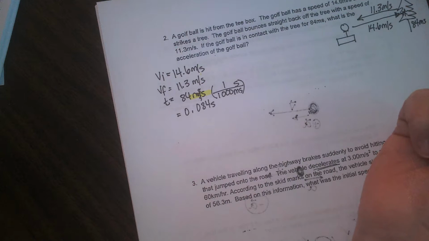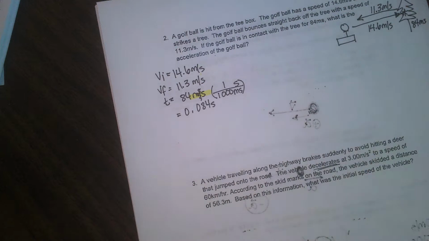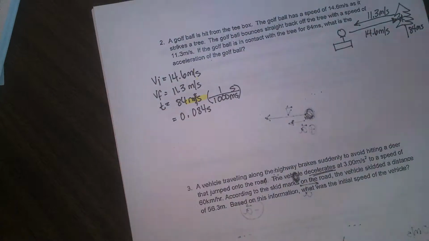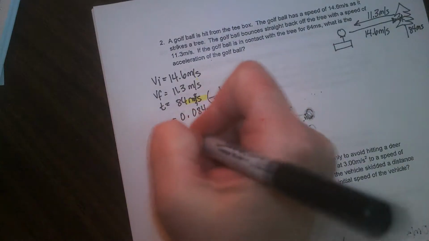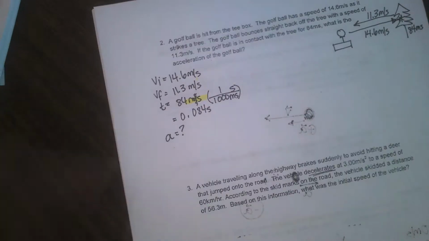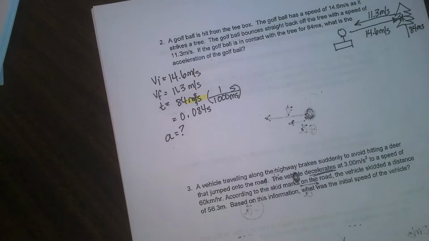What's something else we need to pay attention to, do you think, Paulina? We are solving for acceleration. But in this information provided, what's something else we need to pay attention to, Avery?